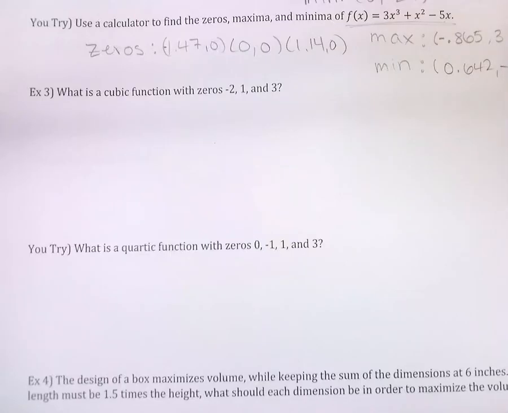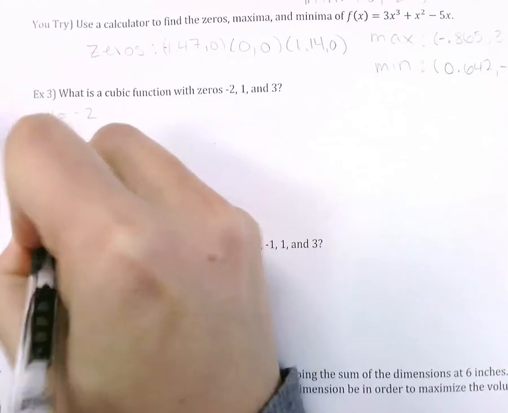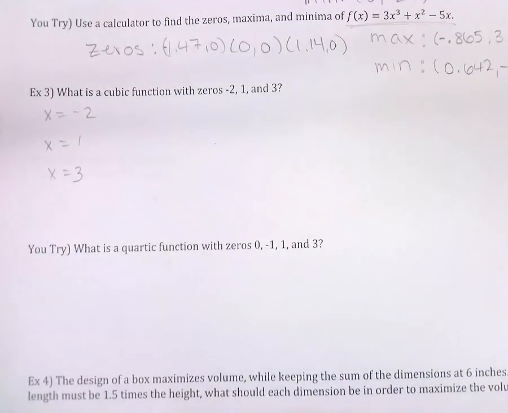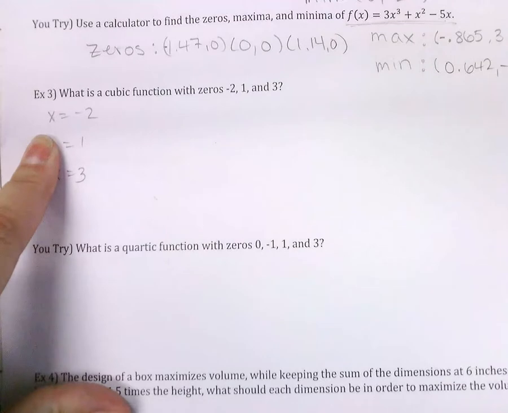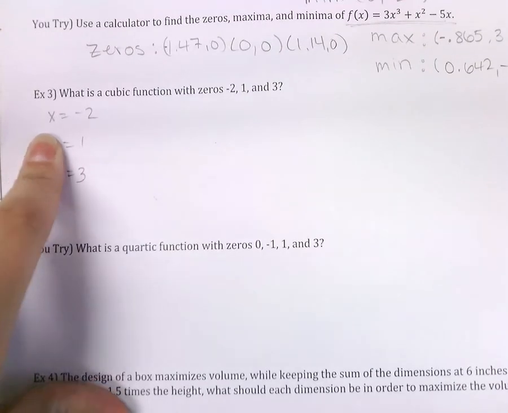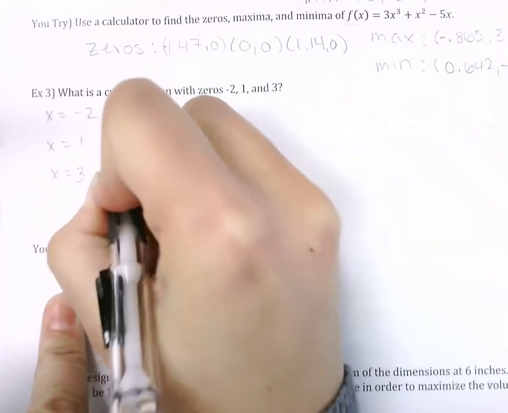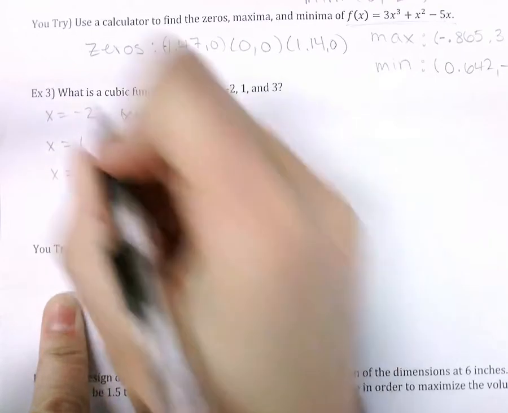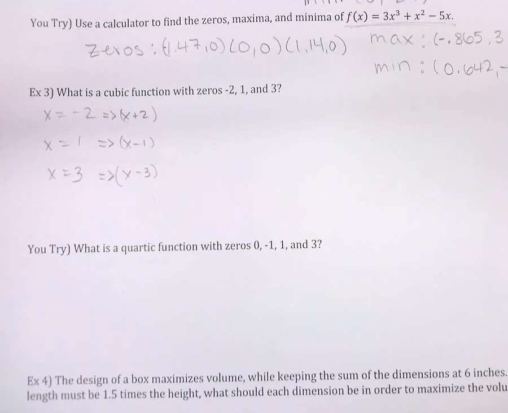Okay. If they give you the zeros -2, 1, and 3, what factors would these have had to come from in order to, if we set it equal to 0, give us these numbers? f(x) equals 2. (x + 2)(x - 1)(x - 3). You can multiply them together. So what's the relationship between the factor and the zero? They change the sign. Yeah, they just changed the sign.